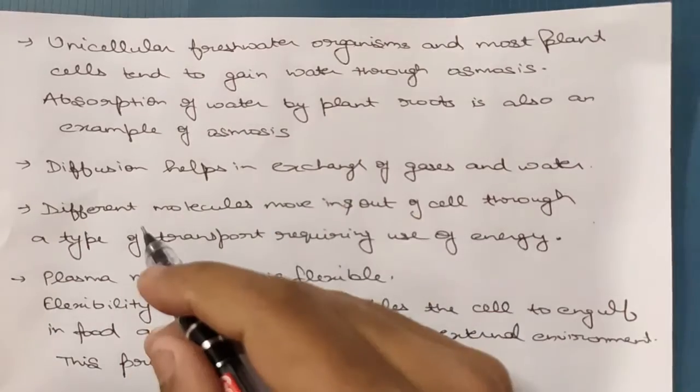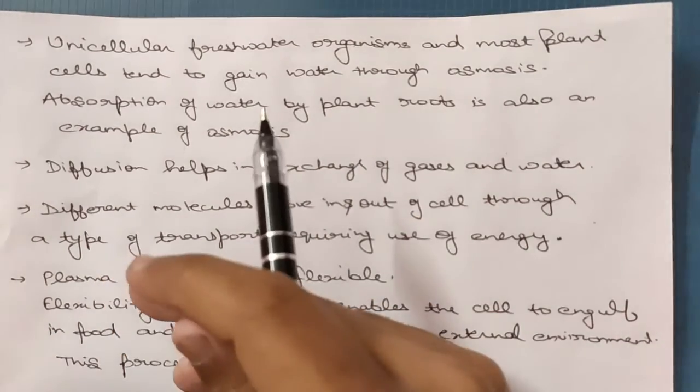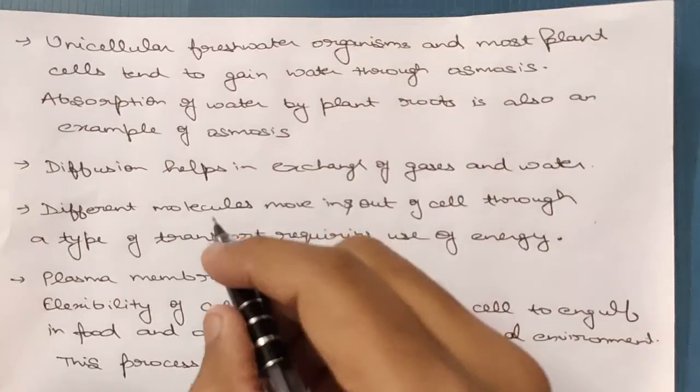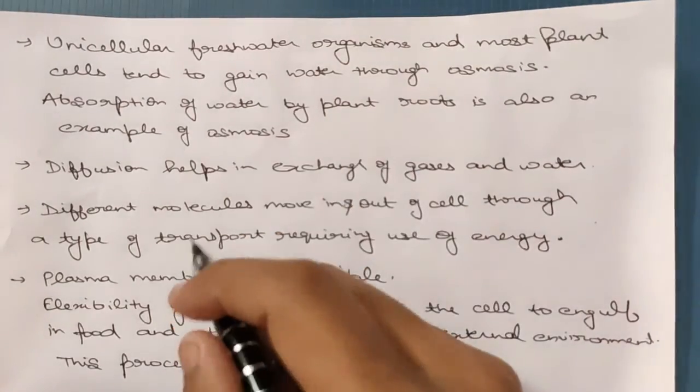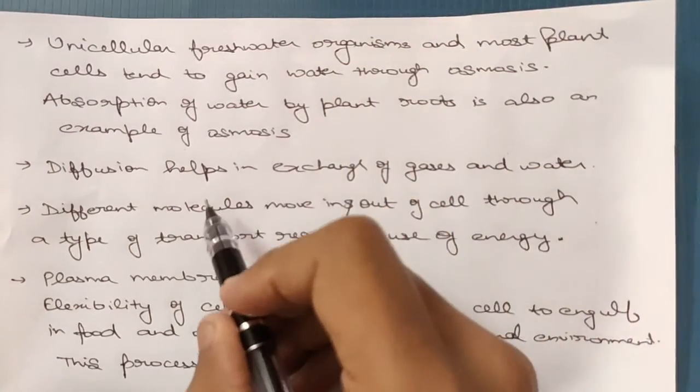So water is high in concentration in the soil, and in the roots it is in low concentration, so the water tends to move into the roots. That is why it is also an example of osmosis.